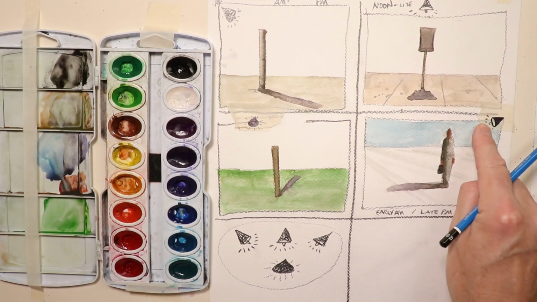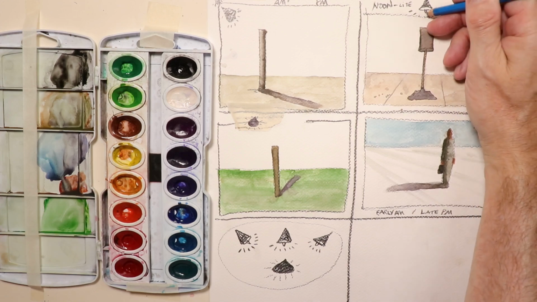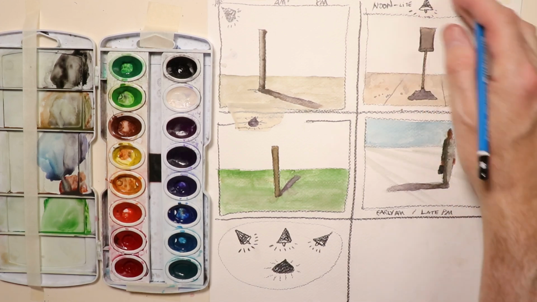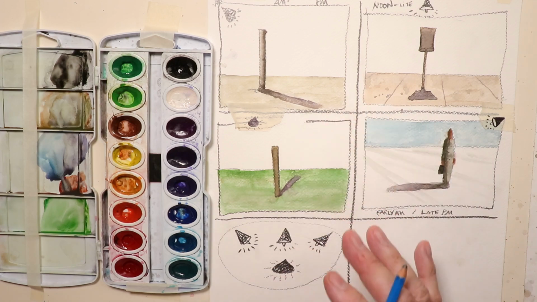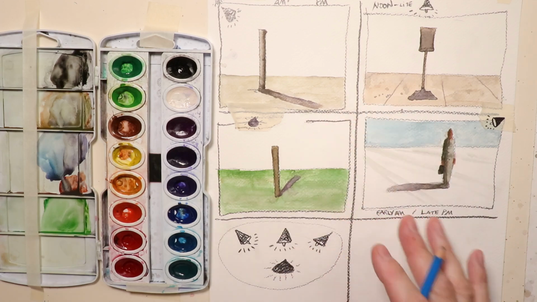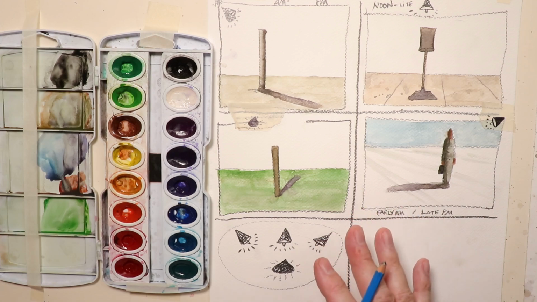Again, you can put it on a piece of tape if you want, or you can find some room on the paper or on your working surface that you're using. And these are just the fun ways that you can have a strong discipline for making sure that you keep track of that light source. Where's the light coming from?